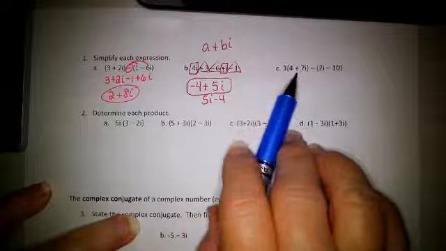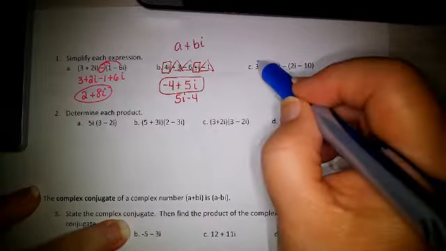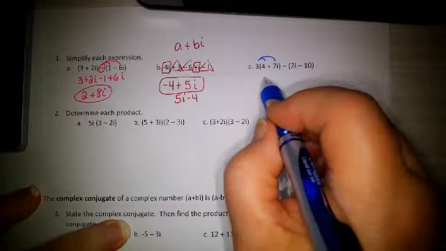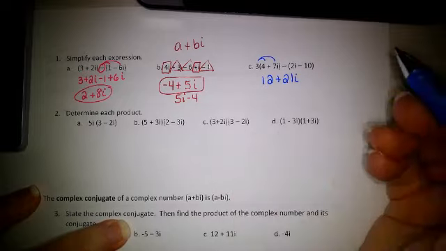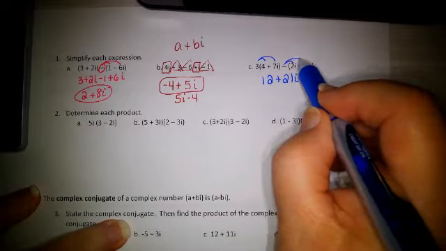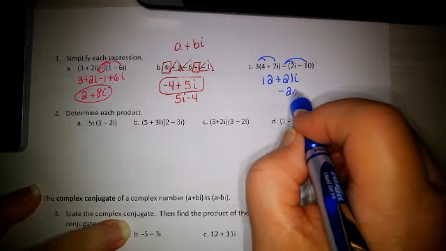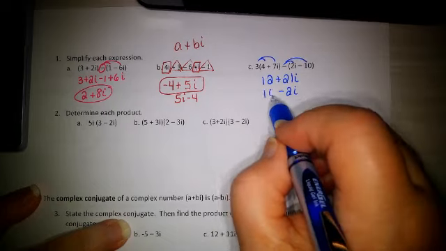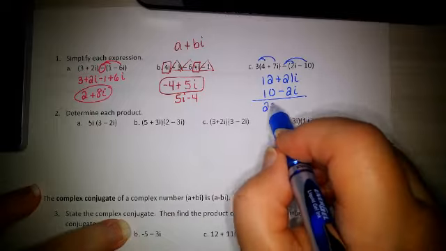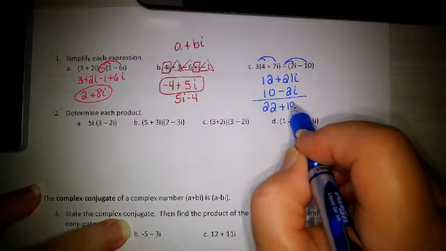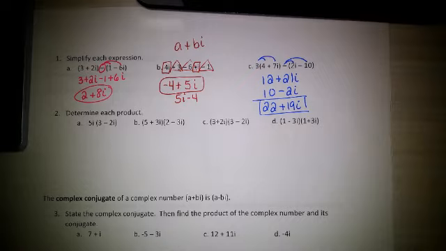This one also requires distributing, and then we'll combine our like terms. So first, I'll distribute my 3, and I'll get 12 plus 21i. Now I'm going to distribute my negative 1, and that'll make that negative 2i, and that becomes a plus 10. I lined them up to make it easy to add together. 22 plus 19i. So adding and subtracting is just finding your like terms.